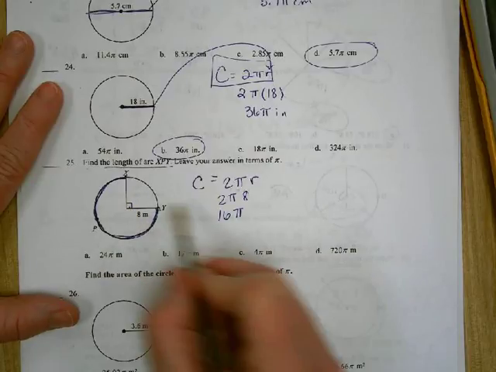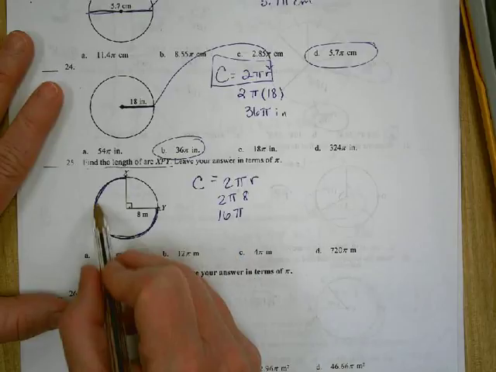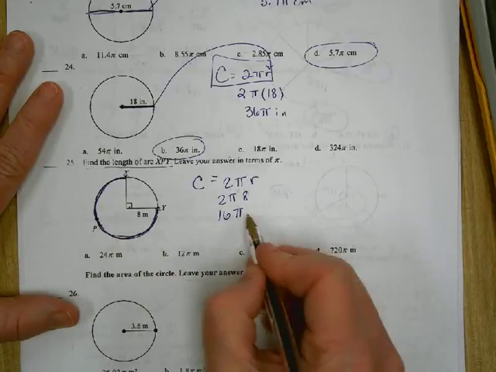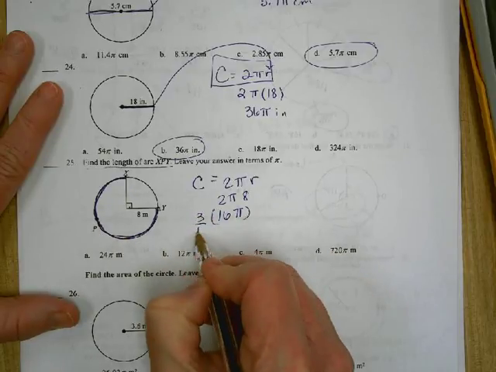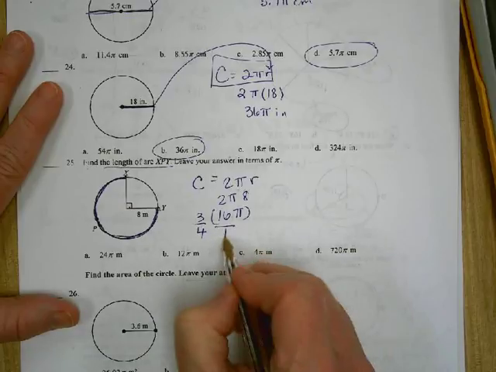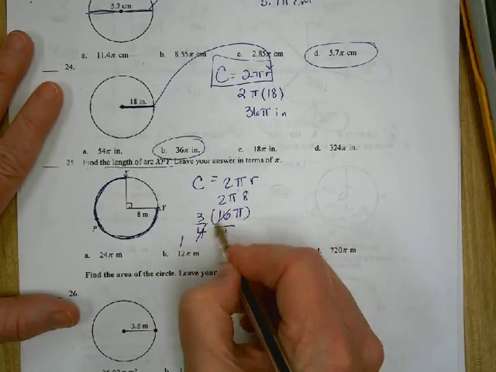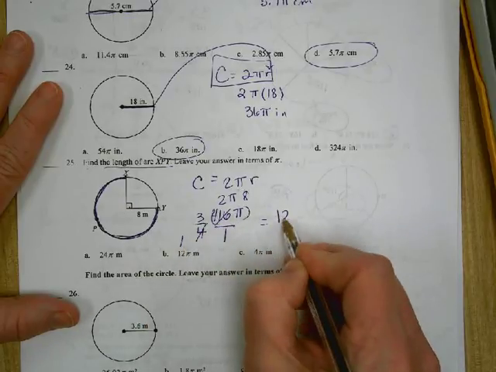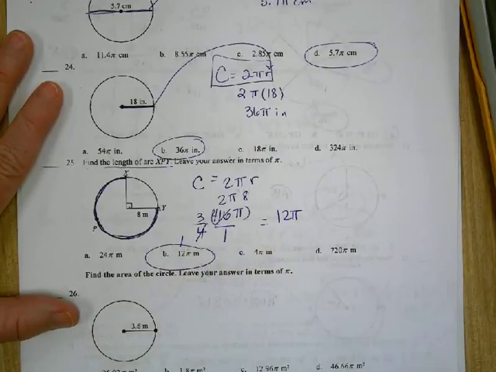So that's the part that I don't want. I do want the other part, which is 3/4 of that, right? So 4 goes into 4 once, goes in there 4 times. 12 pi is my answer.